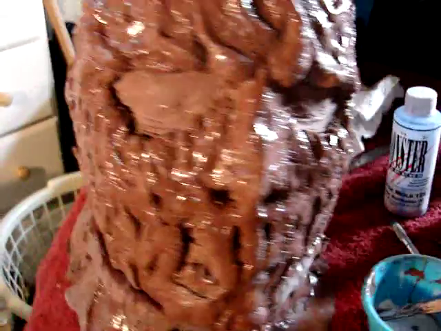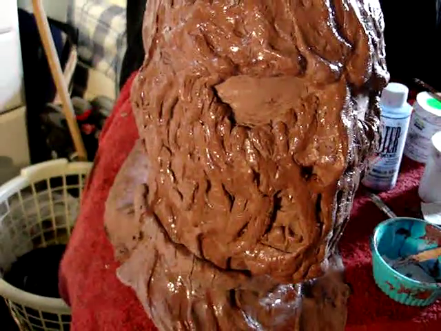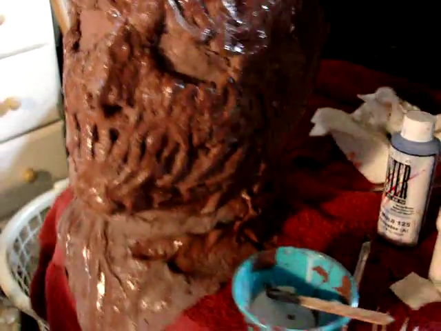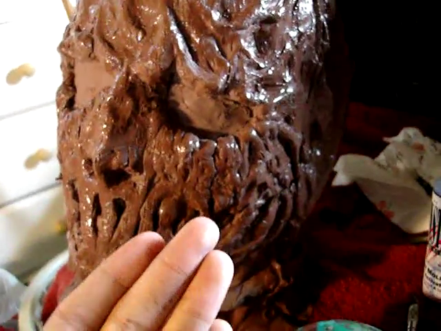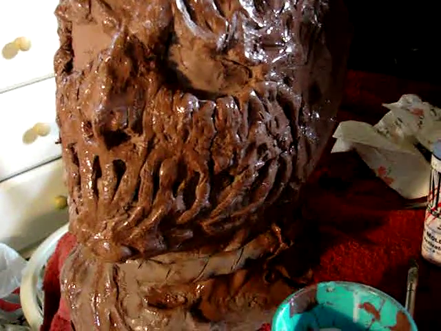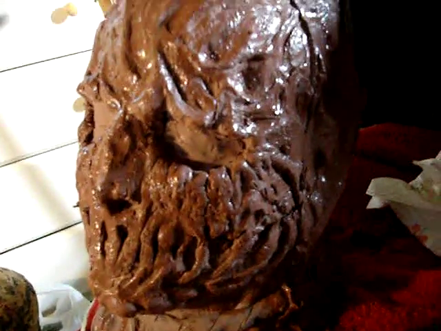So yeah, that's one fact that you guys learned just now. So next time, I'll show you guys another tip for using pigments. So yeah, that's basically it.